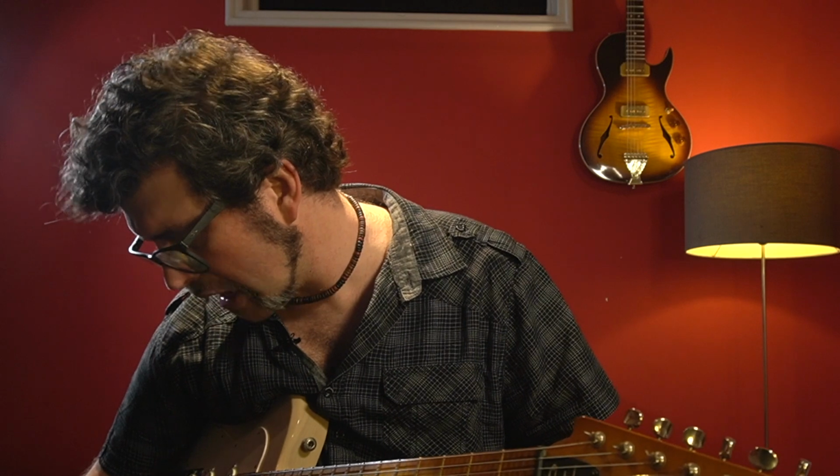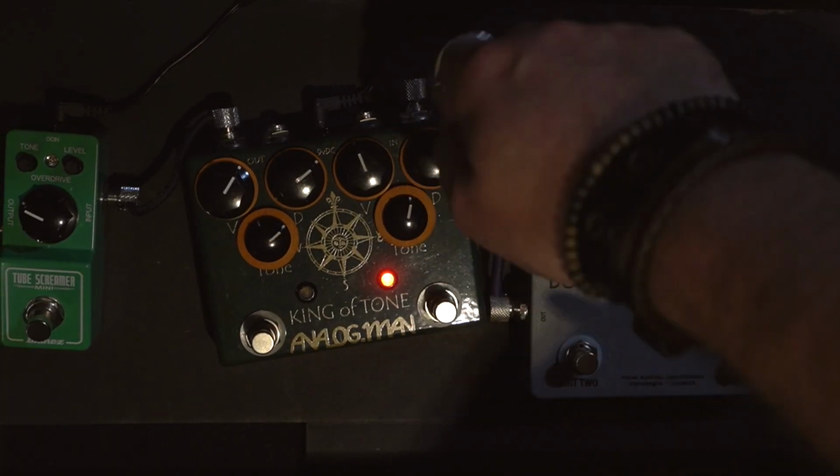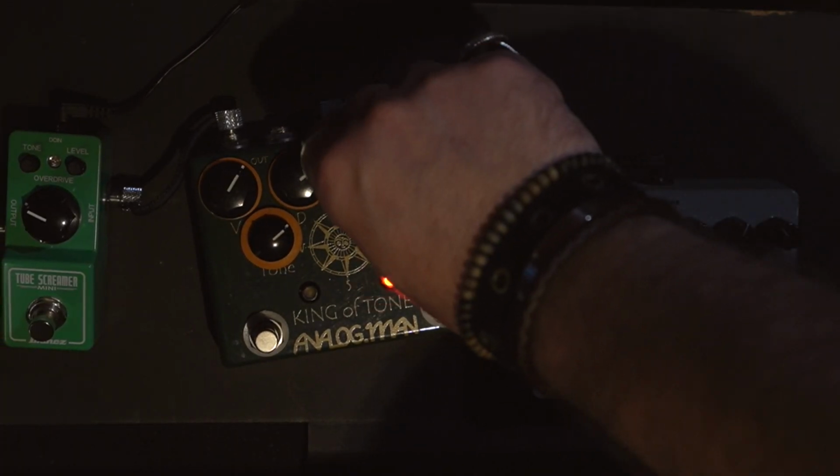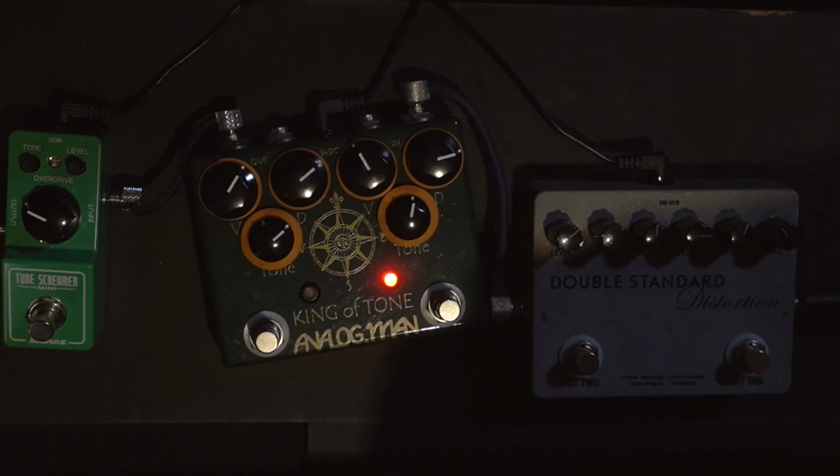So it's a great pedal. It kind of gets in the realm of distortion. So let's push it into distortion. Oh, let me first show you a thing that the Tube Screamer excels at. If you have a gainy overdrive like the King of Tone, so light overdrive.